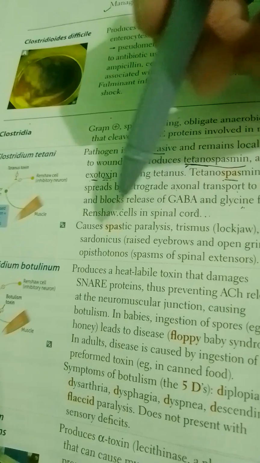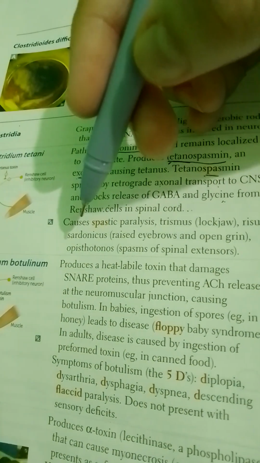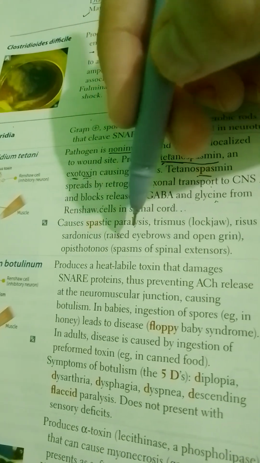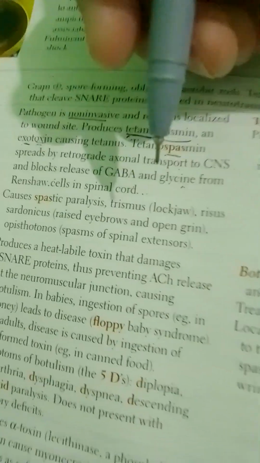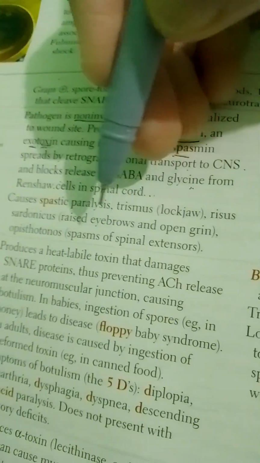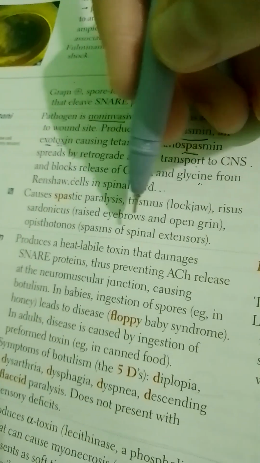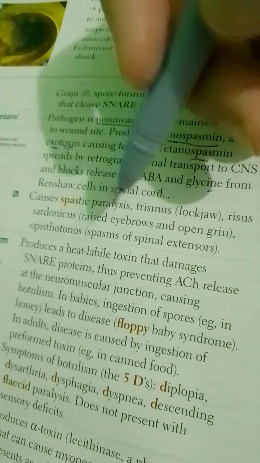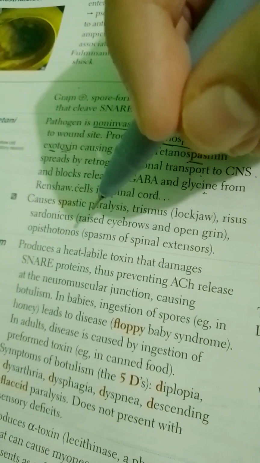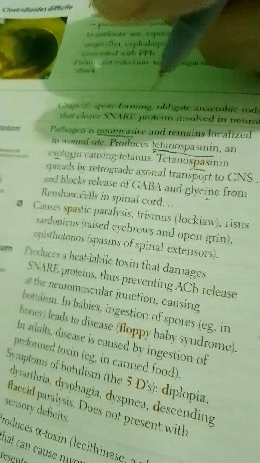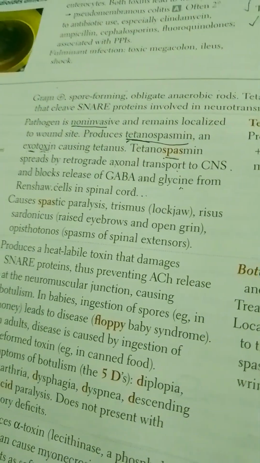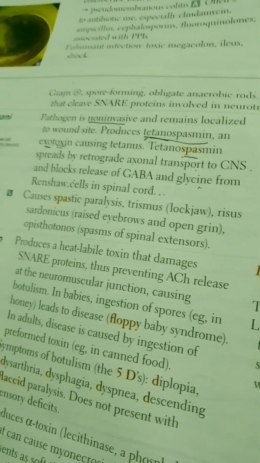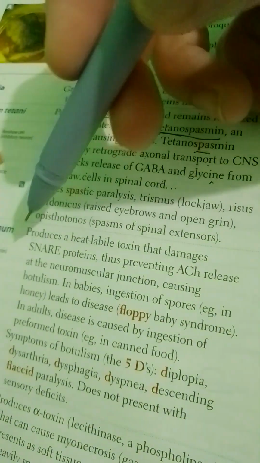Now one more important feature I have told you is that it causes spastic paralysis. There are certain different names of the spasm also. Trismus means lockjaw, meaning our jaw will get very tightly packed, very tightly stretched. So that is used for the lock. That is trismus. Another one is risus sardonicus.